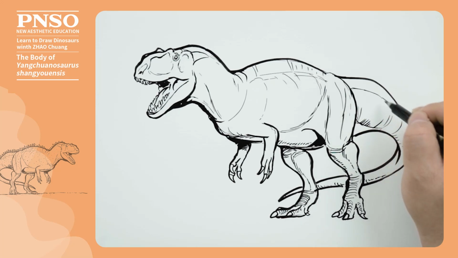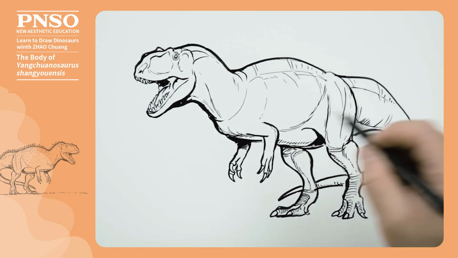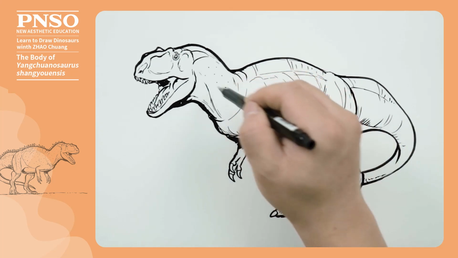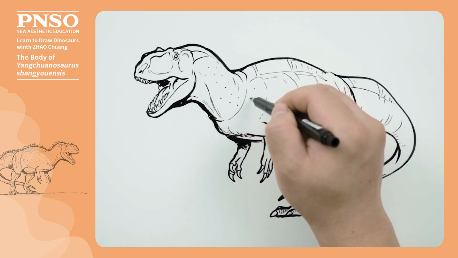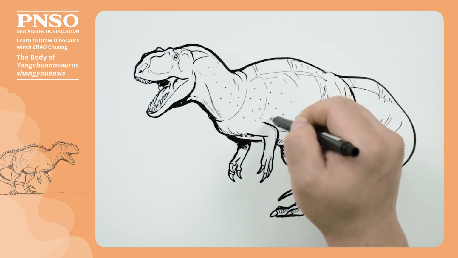Then, draw the boundary between the 2 sets of muscles on the tail. On its body, we can draw some evenly distributed dots to represent the larger scales scattered among small scales. But the small scales cannot be seen in this drawing.